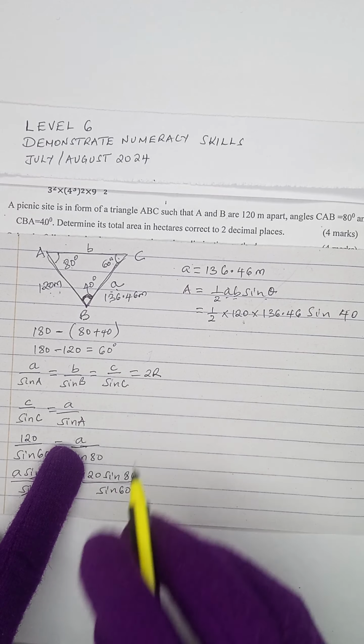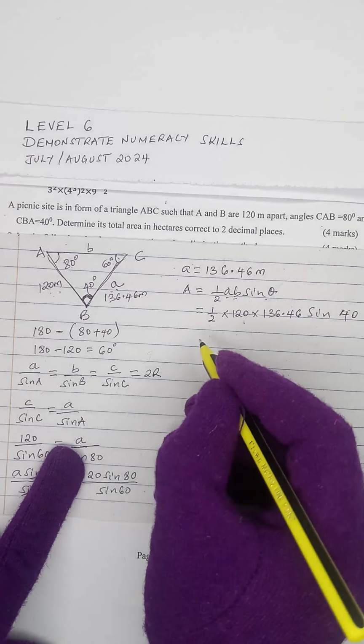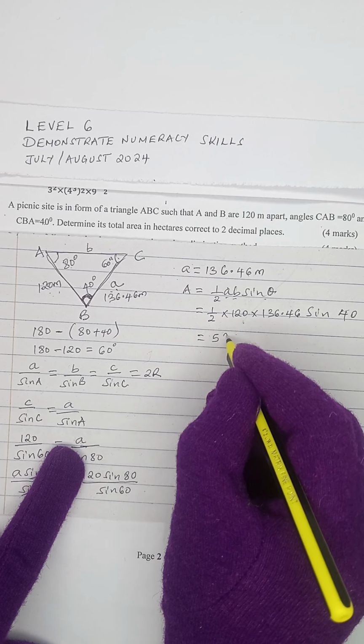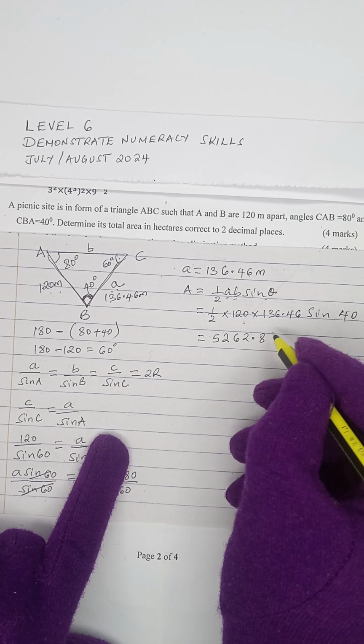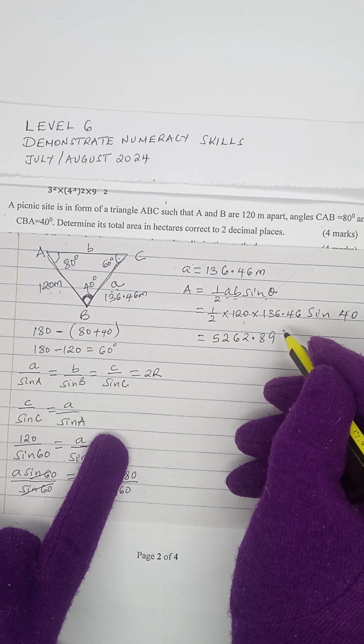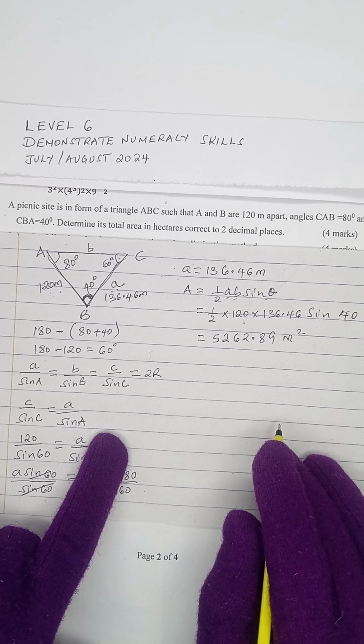Again, you key in your calculator, half times 120 times 136.46 times sine 40, and you'll get 5,262.89. Remember, the dimensions here were in meters, so this is in square meters.